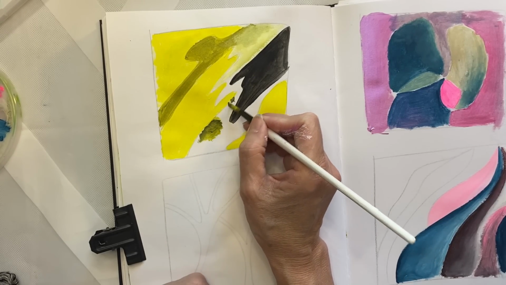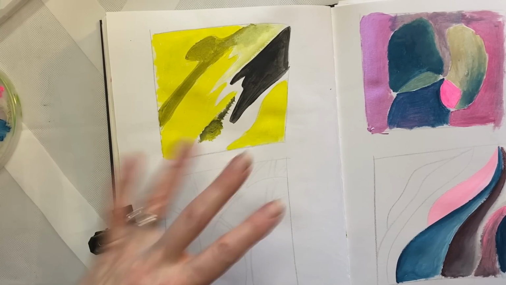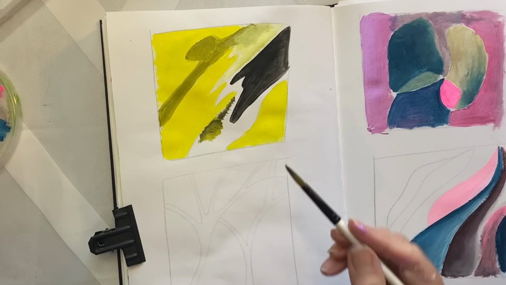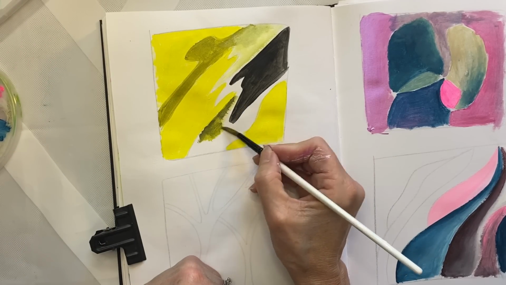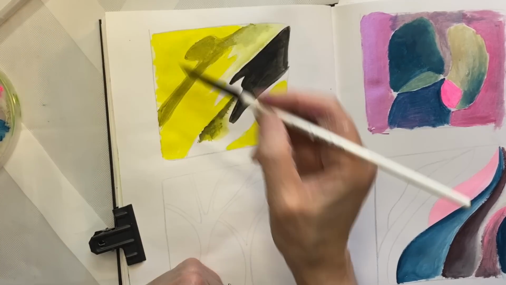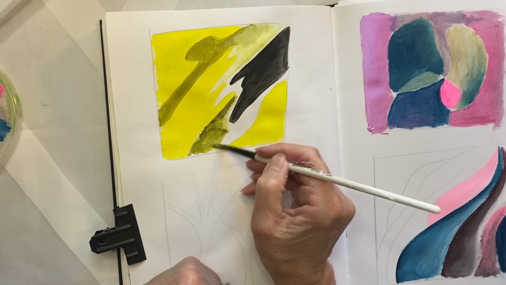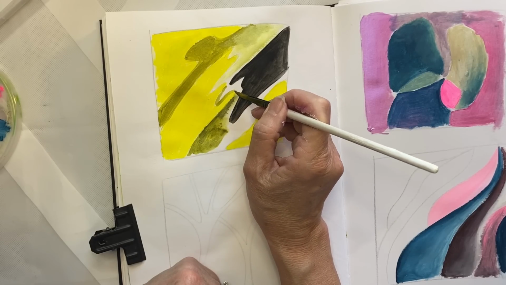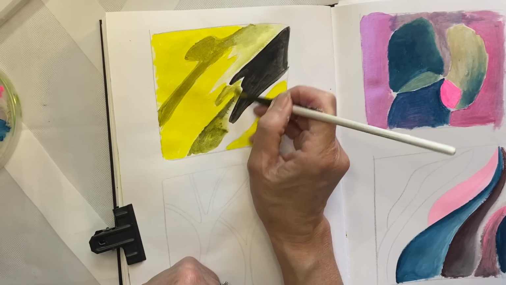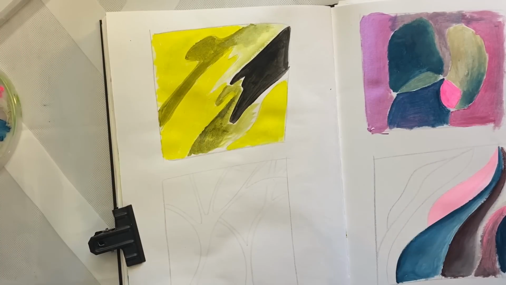You're just sort of building up that contrast. You can see that I'm getting a very different type of effect. Add a little bit of water to that just to move the paint around a bit quicker. Otherwise you're going to get really bored. So that's given me an idea of what I could do.